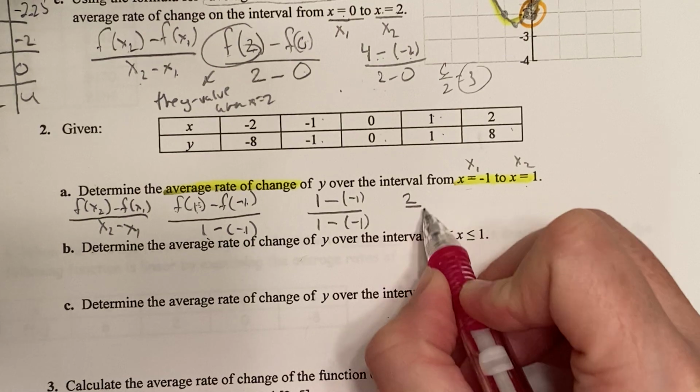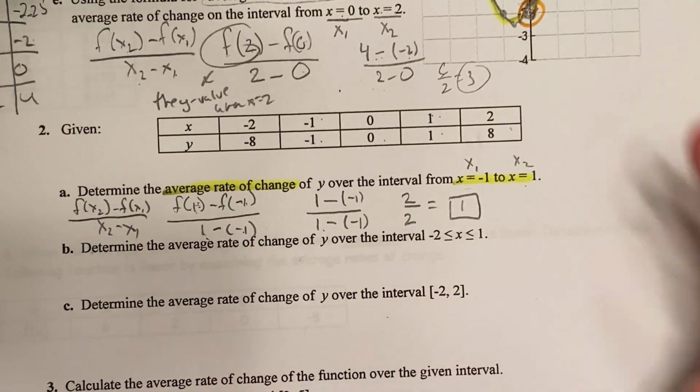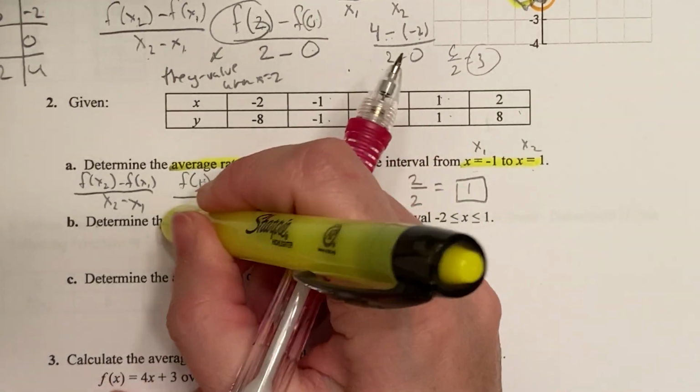And now just simplify. 1 minus -1 is 2. 1 minus -1 is 2. And that gives us a value of 1. That's not that bad.